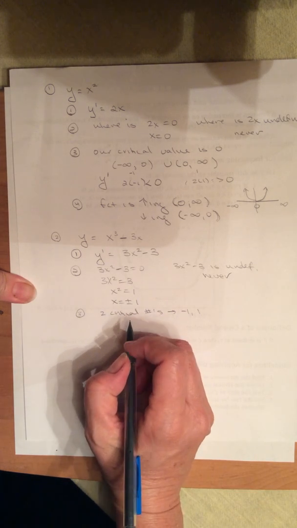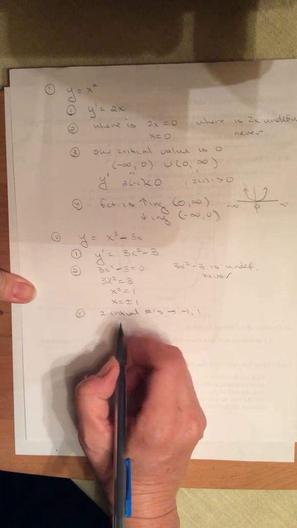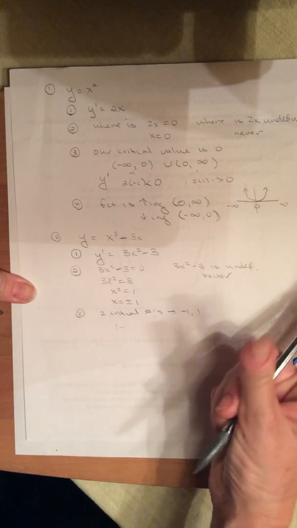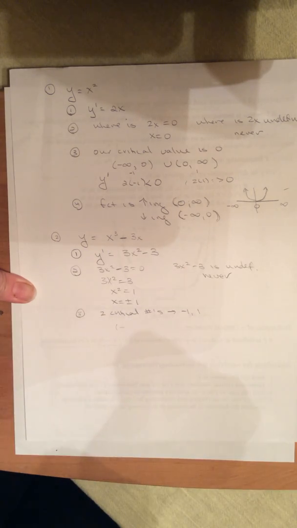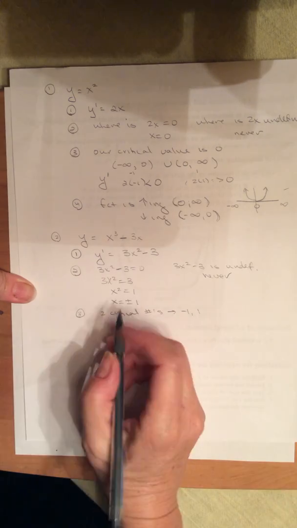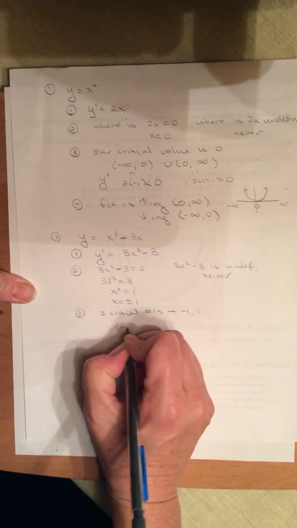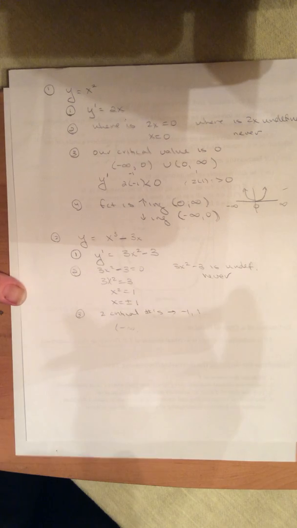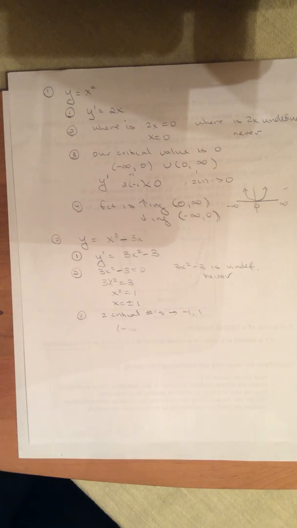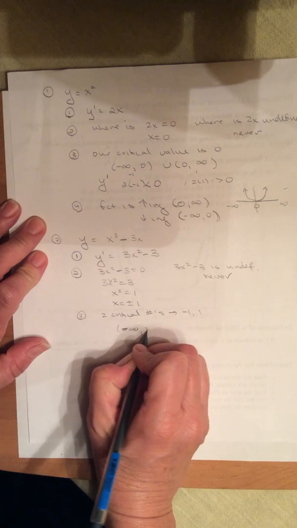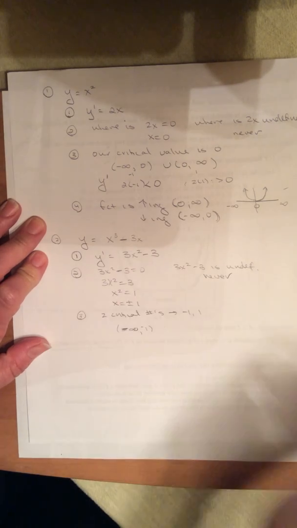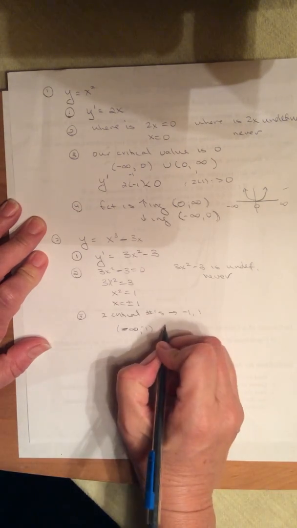So we're going to have to look at our intervals from -infinity to the first value of -1, and from -1 to 1, and from 1 on out to infinity.